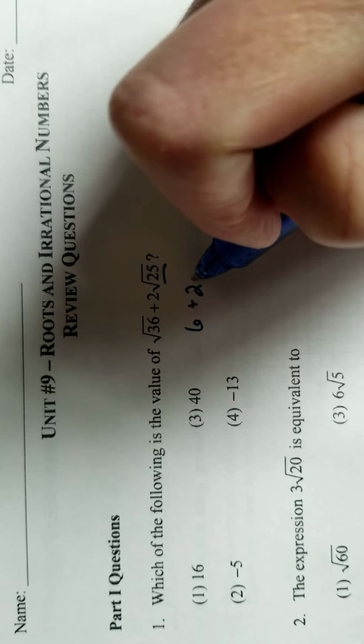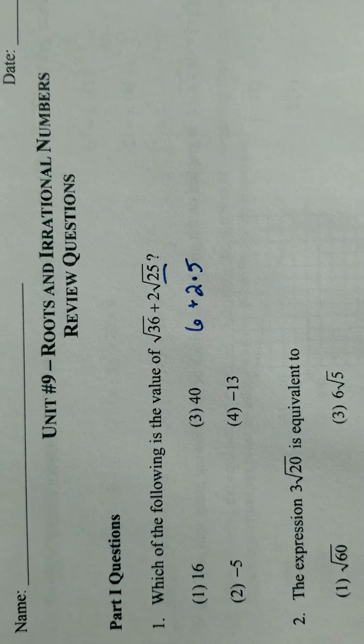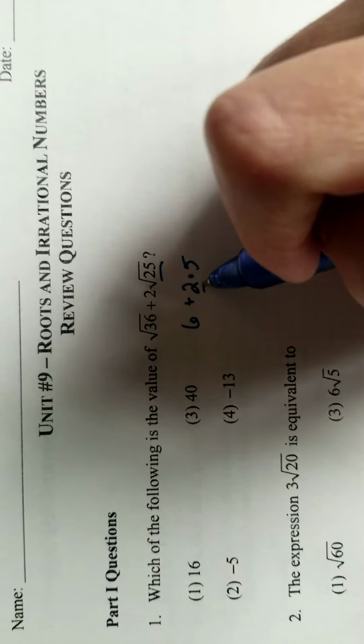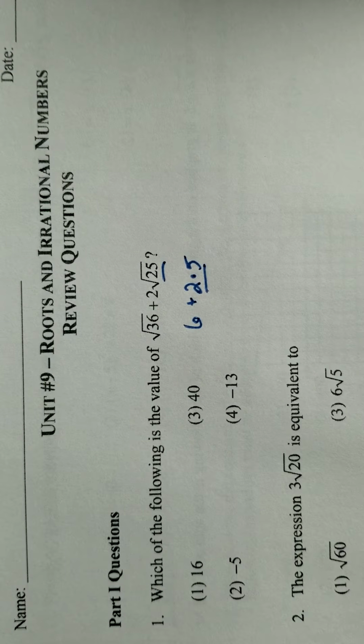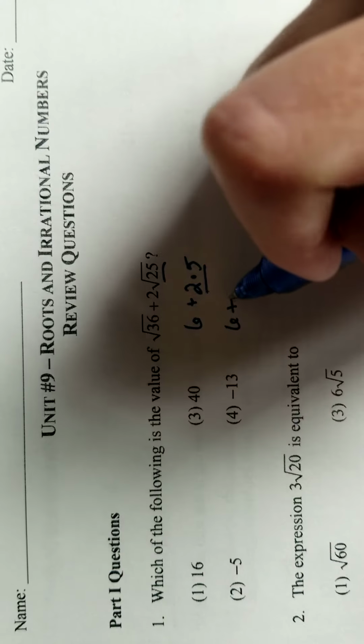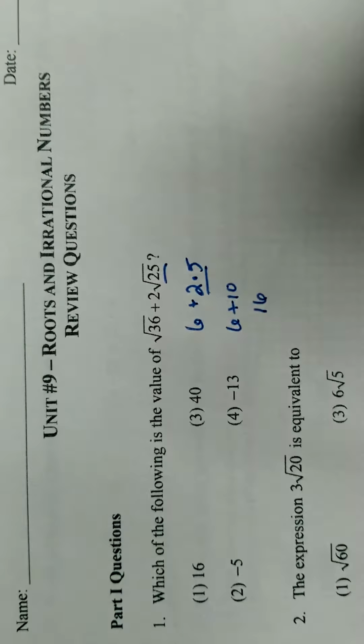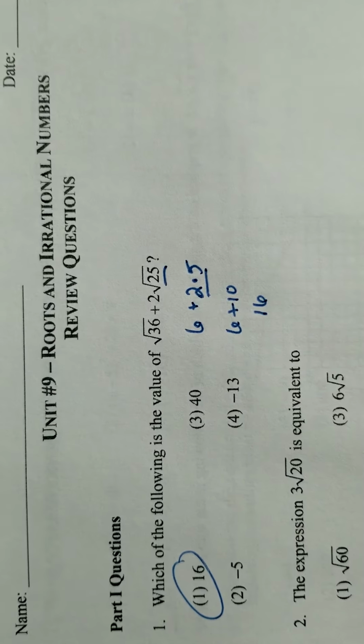So that will be 2 times 5 plus 6. Follow your order of operations. 2 times 5 gives us 10. 6 plus 10 gives us 16. So that would be number 1.